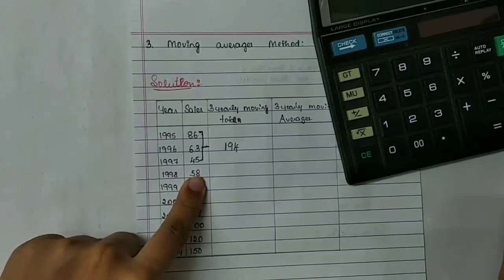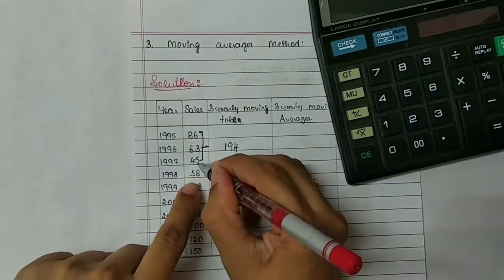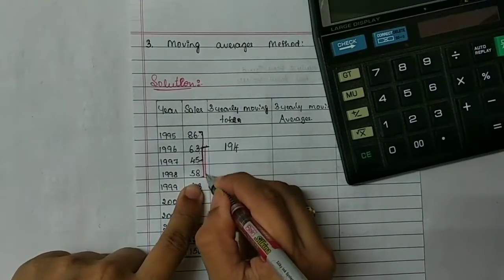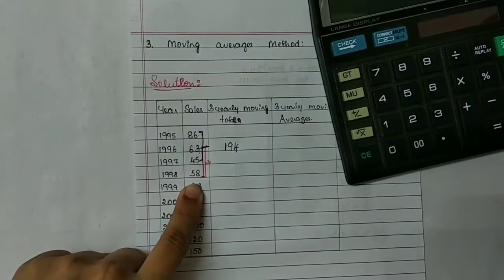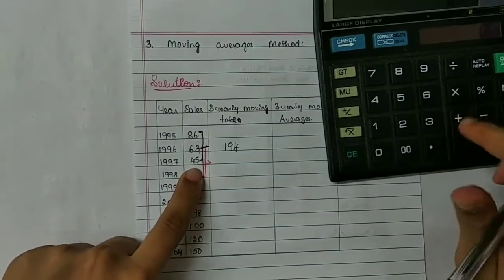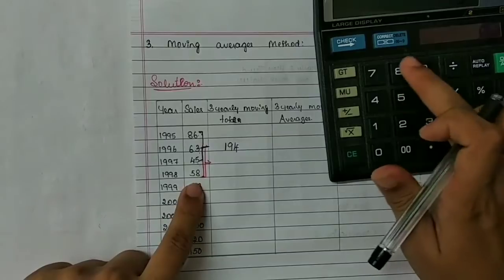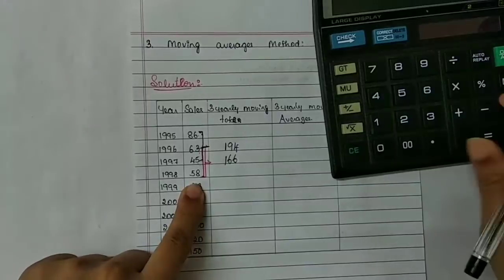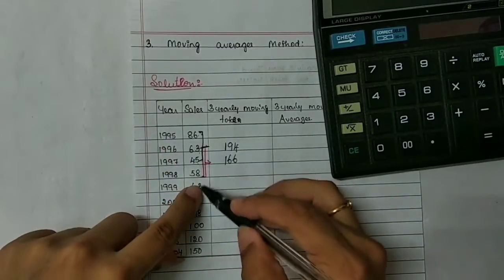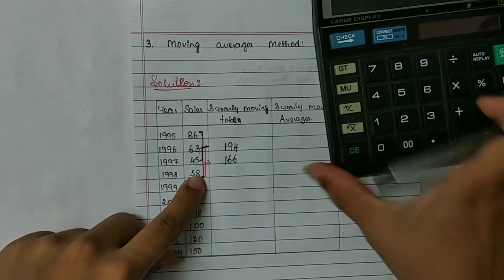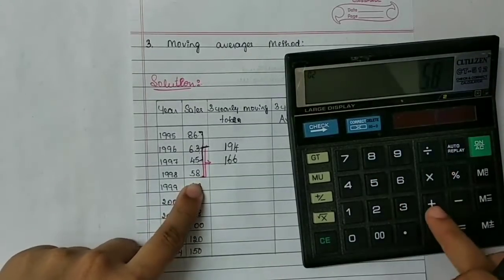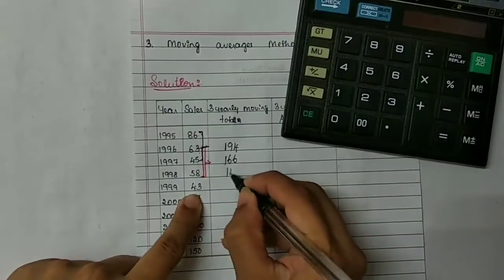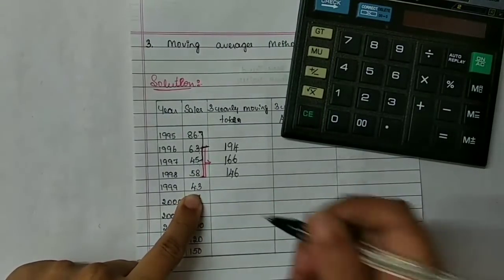So the next one, we will be totaling 63, 45 and 58. So these 3 will be our next one, that is 63 plus 45 plus 58, and the total will be 166. So the next one, it will be 45 plus 58 plus 43, and the total will be 146. Same way, let's calculate all the others.